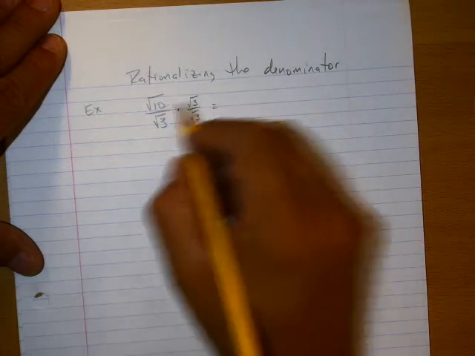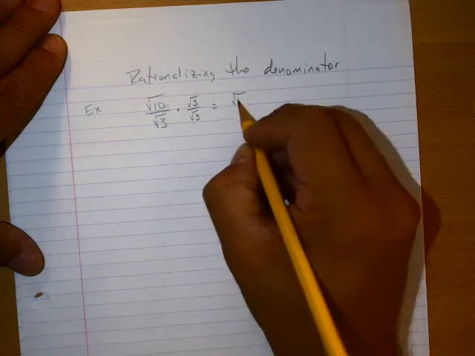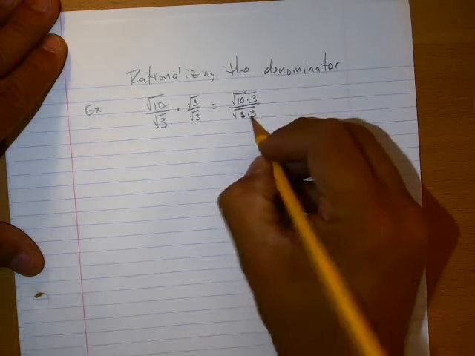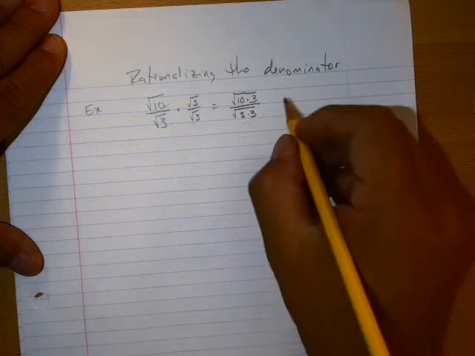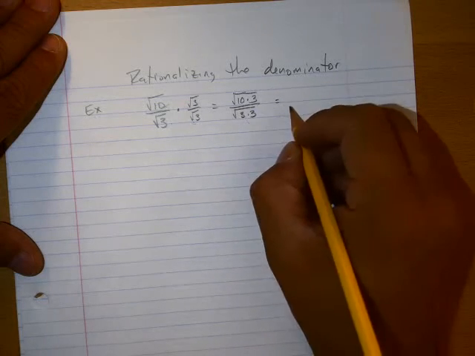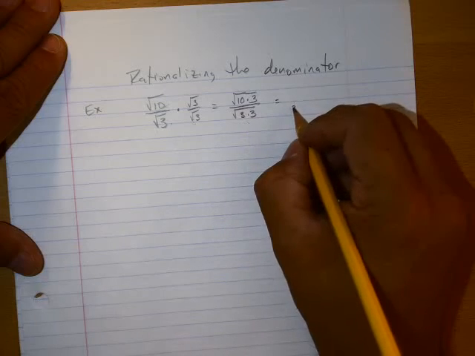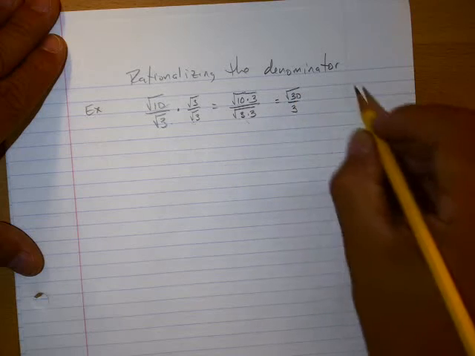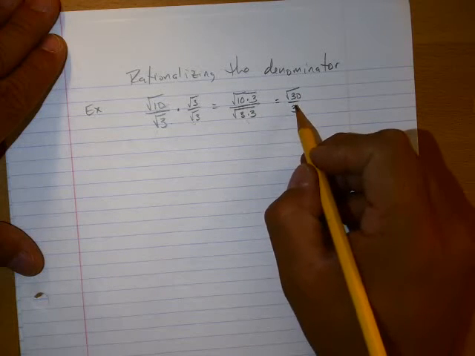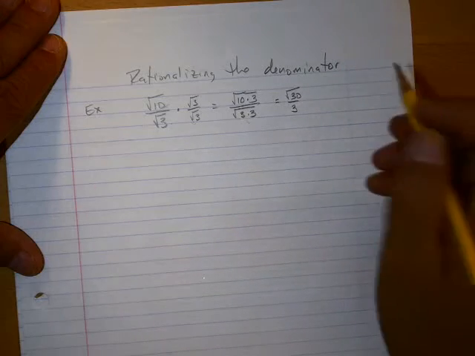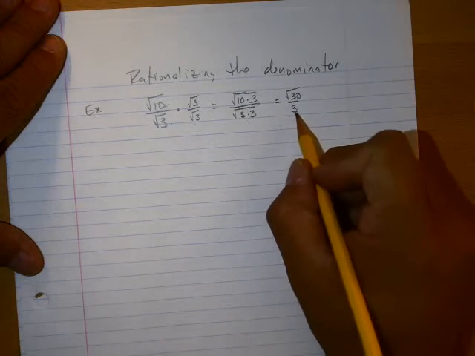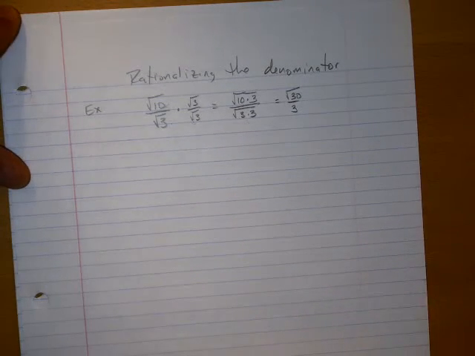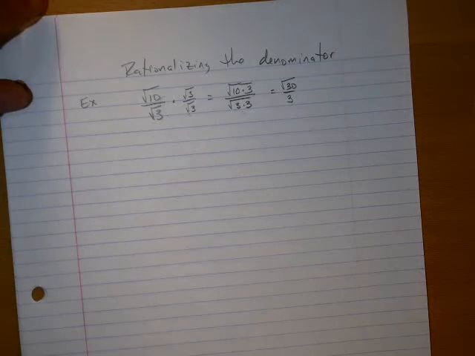So this looks like the square root of 10 times 3 over the square root of 3 times 3. Hey, that's a 9. So that's going to just come out as 3, because the square root of 9 is 3. The top is the square root of 30, and I don't imagine any perfect squares because it's a 3 and a 10, so that's good. Now we check: do we have any square roots left in the bottom? Nope. And the top cannot be simplified. Then we are completely simplified at this point.